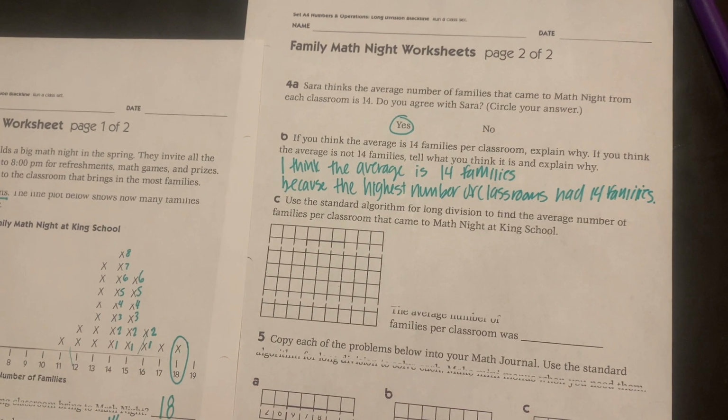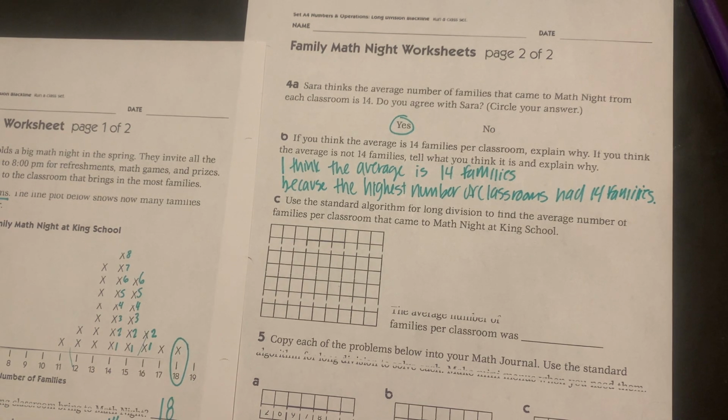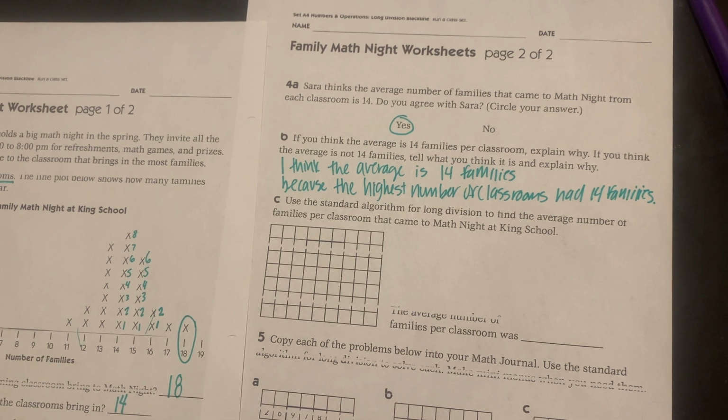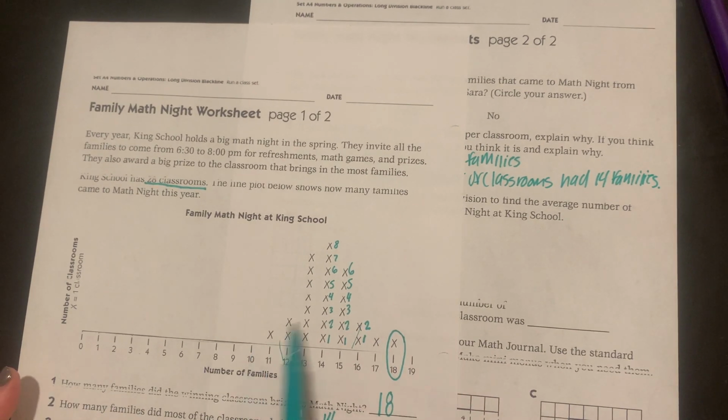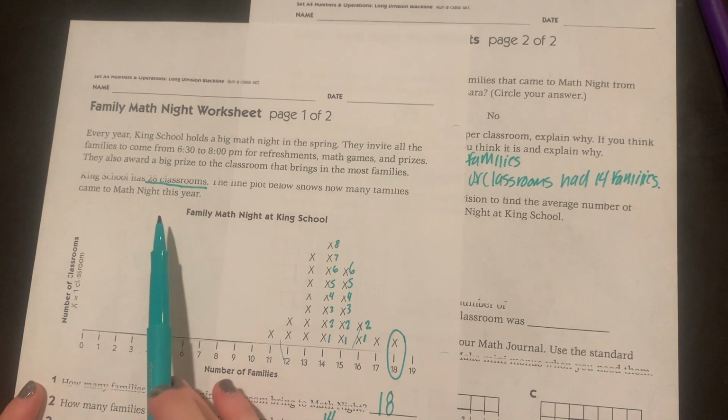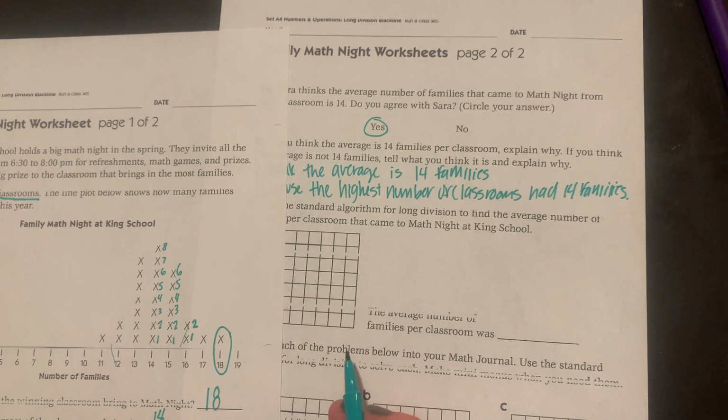Okay, use the standard algorithm for long division to find the average number of families per classroom that came to math night at King's School. So before we start that, remember we need to add up all of our families and divide it by our classrooms. So if we look over here, we're going to add up all of these X's and how many they stand for, and then we're going to divide it by our 28 classrooms. So let's do some math on our extra sheet.